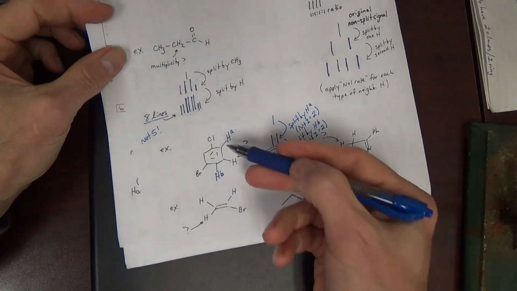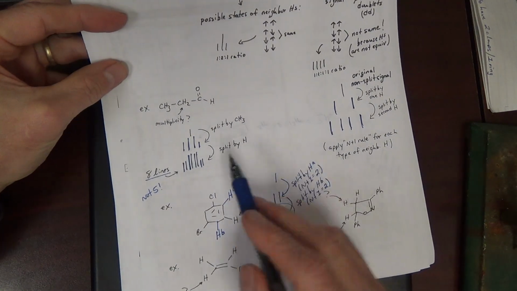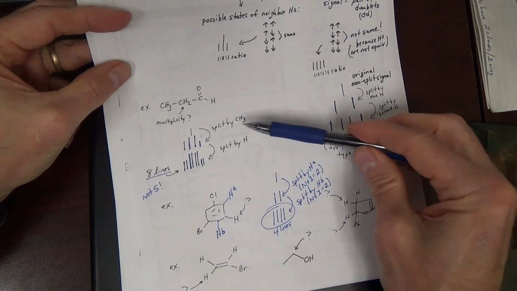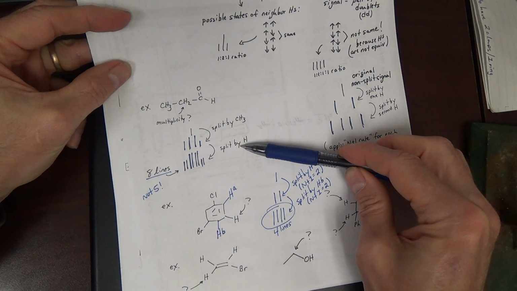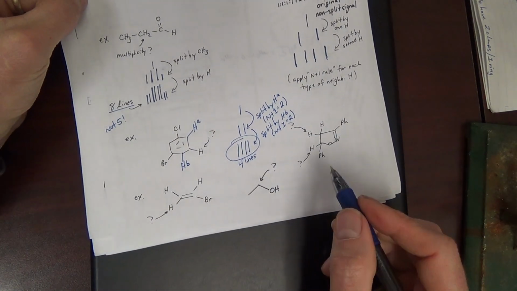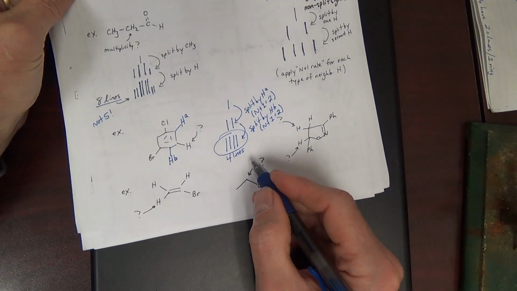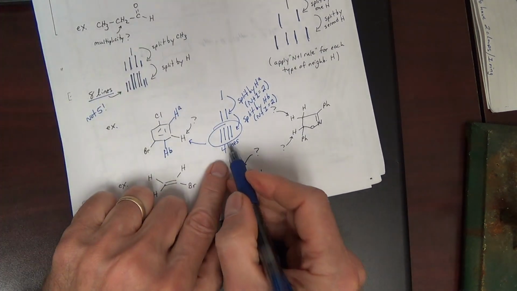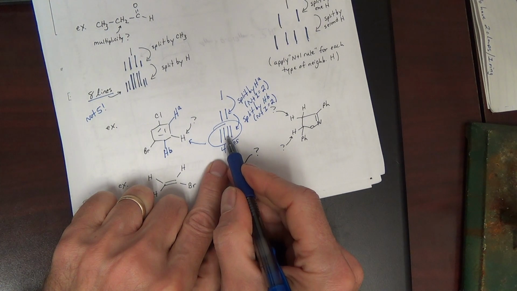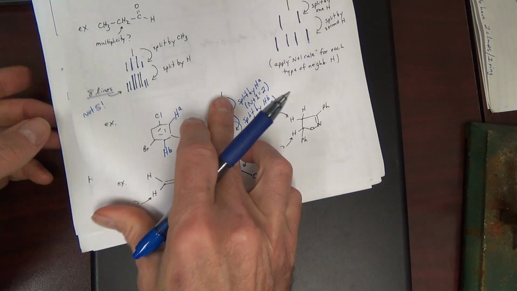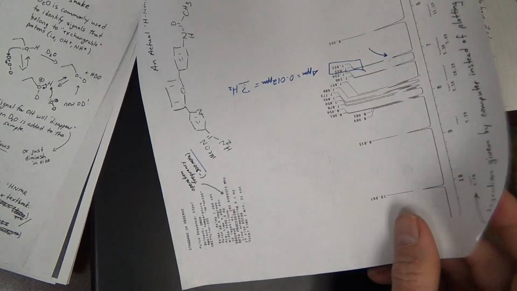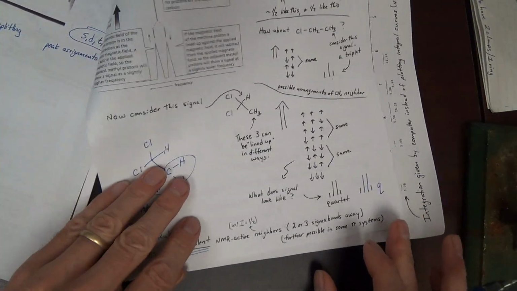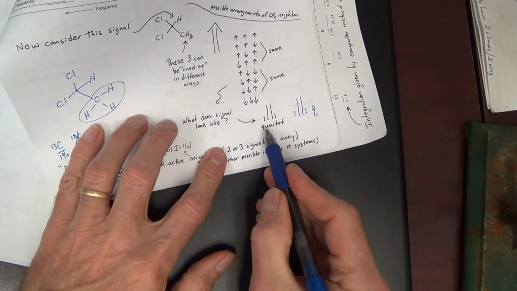Okay, that was a 1 and 1 splitting, where up here we had a 3 and then 1 splitting. 4 lines. Now, importantly, is that a quartet? The answer is no. We don't call that a quartet. A quartet is going to look like this.